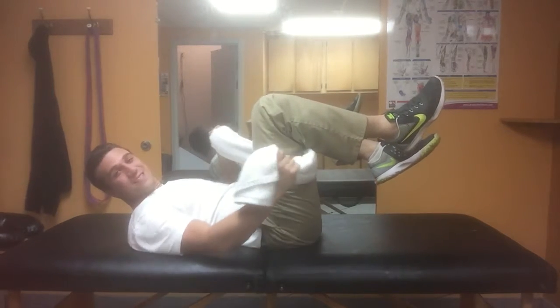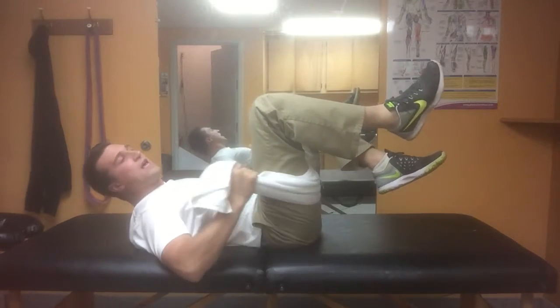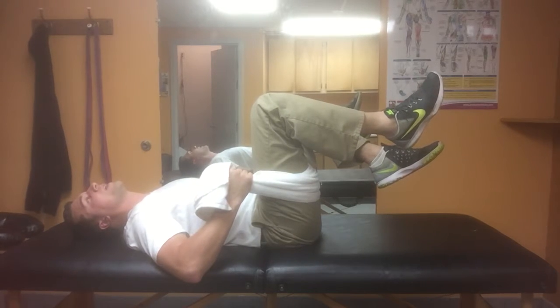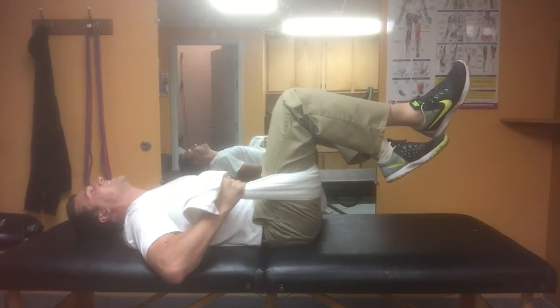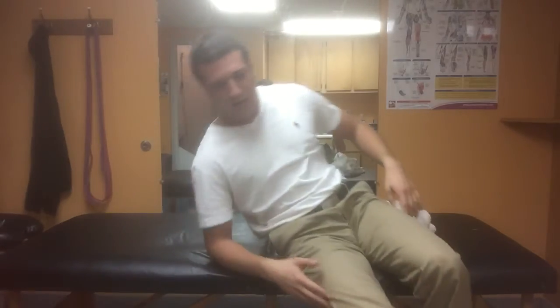And I want to get this band up to the top of my hips as much as I can. I don't want it to be down by my knees. And I'm really trying to start the movement through my pelvis and core. Okay, deep breath in, exhale. Okay, and then relax. You can try both sides. This is a way to do a self-muscle energy technique to correct a pelvic obliquity. Okay, give it a try, see how it feels, and see if it helps you.